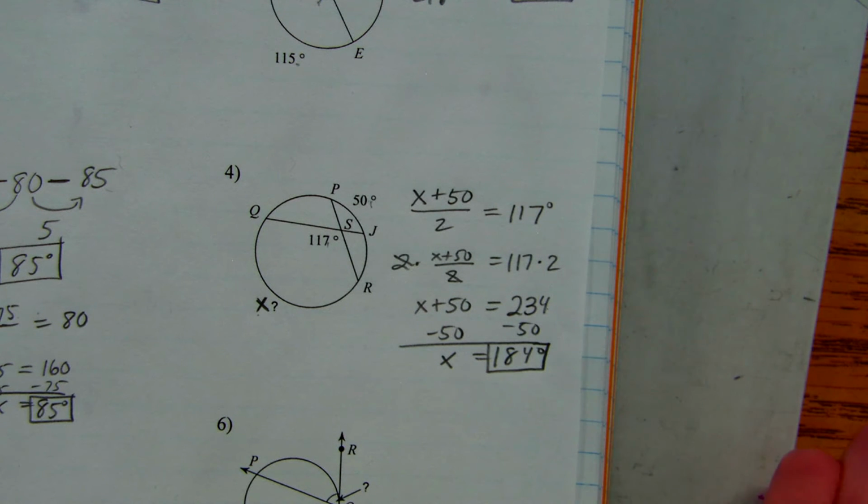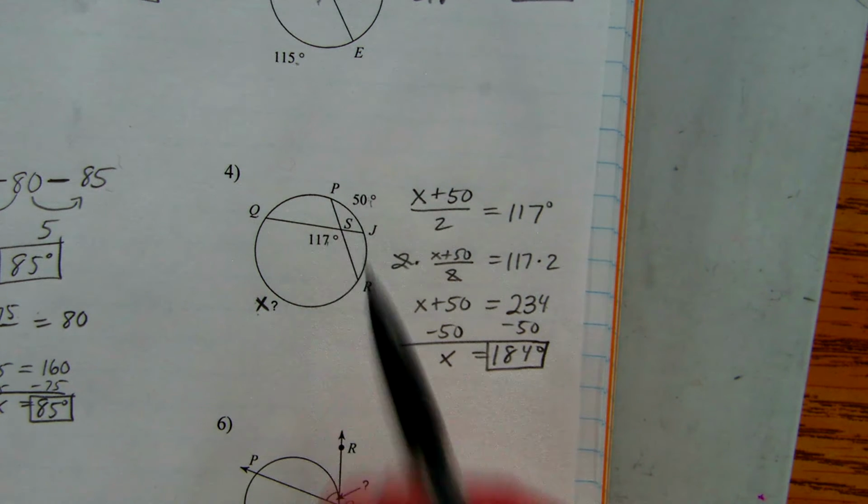But that's the algebraic method. A lot of people who are comfortable with algebra like that because they don't have to think very hard. It's just using the same formula as above.